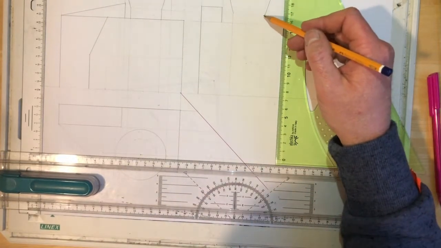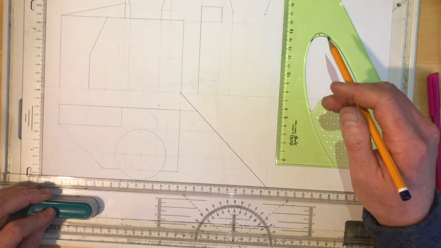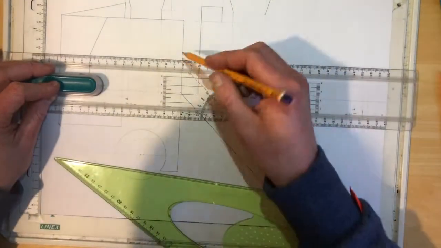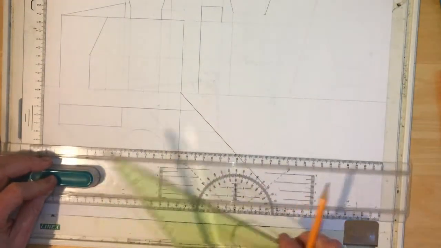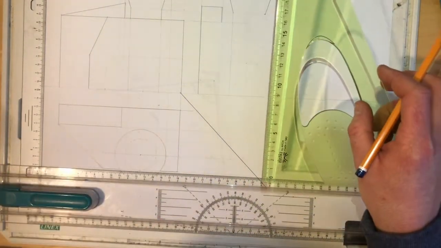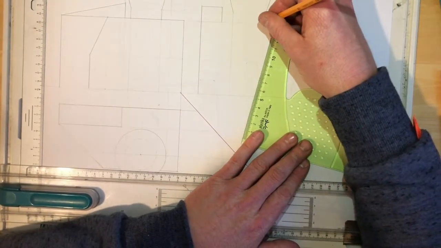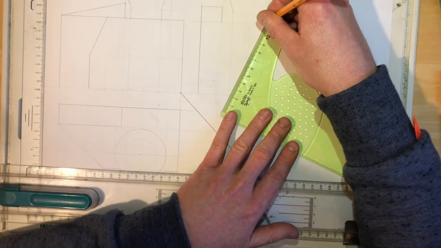Our front face here then is slanting back at this height. And it's from the outer lip, so from there down to there.